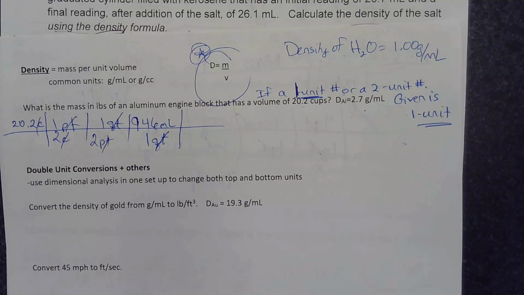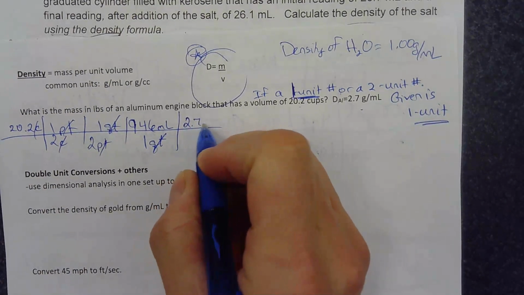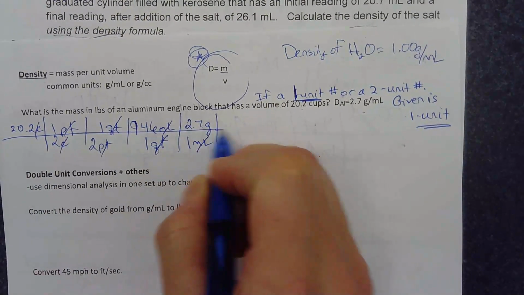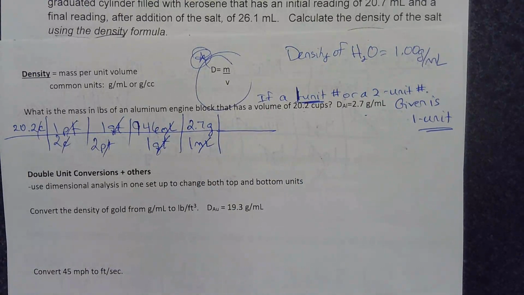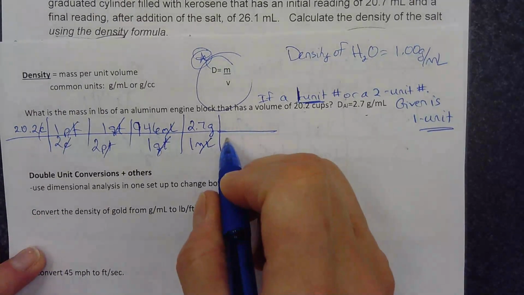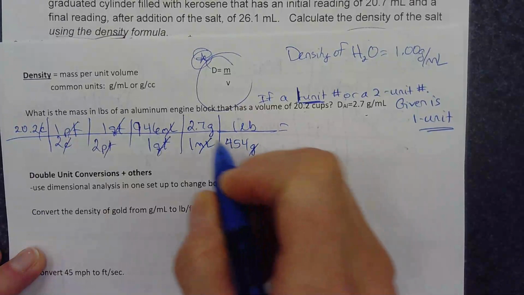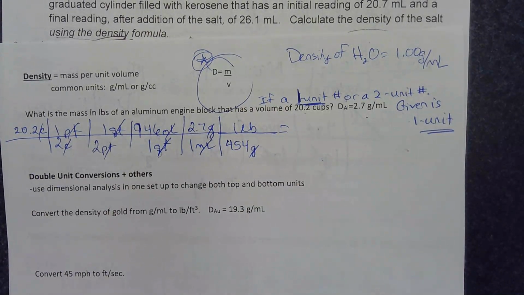What is the density of aluminum? 2.7 grams per 1 milliliter. Milliliters cancel. Are we now in grams? And then grams to what? Pounds. How many grams are in a pound? 454 grams in 1 pound. So grams cancel. Now we're in pounds.